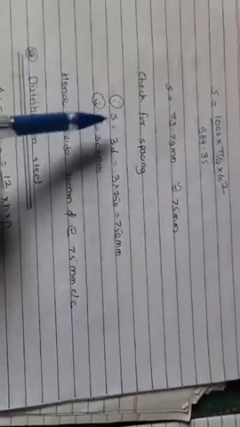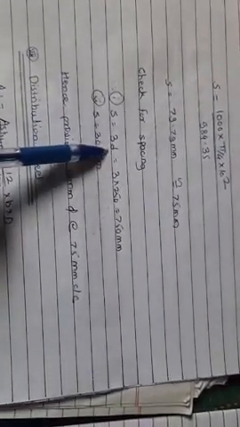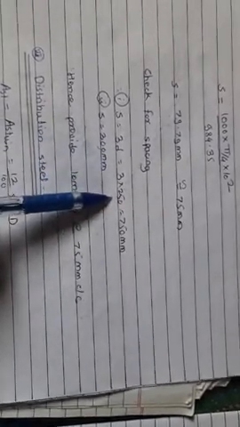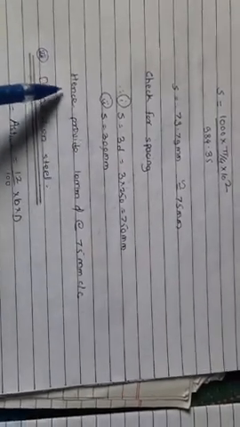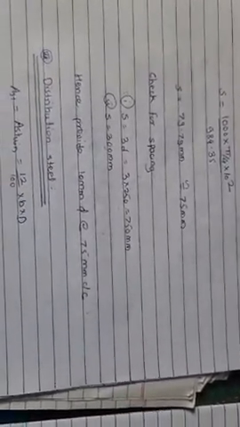And the next step, you have to check the spacing. The spacing should not be greater than 3 times the effective depth, that is 3 into 250, that is 750 mm, and the spacing should not be greater than 300 mm. So we have to provide 10 mm diameter steel bars at 75 mm center to center.